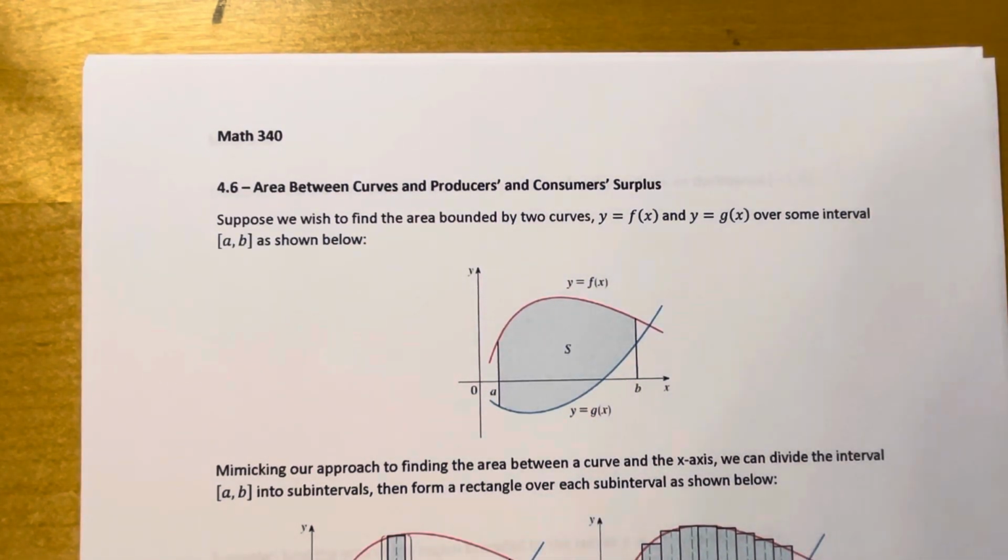Okay, this is the last topic we cover in this class. We're talking about section 4.6, where we deal with area between curves, and as an application, we also talk about producers and consumers surplus.